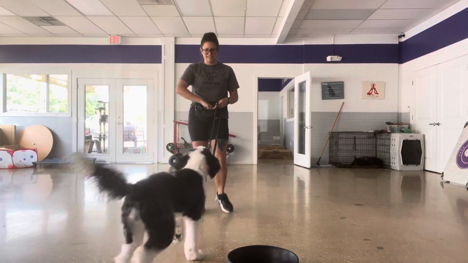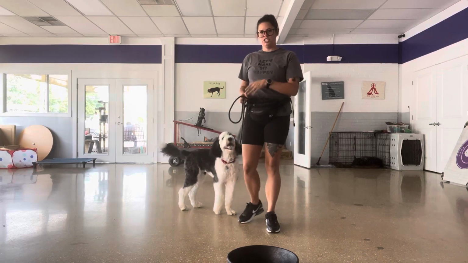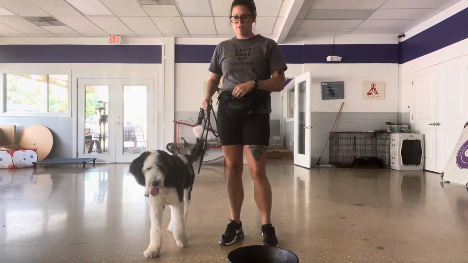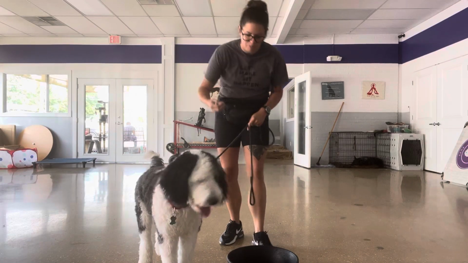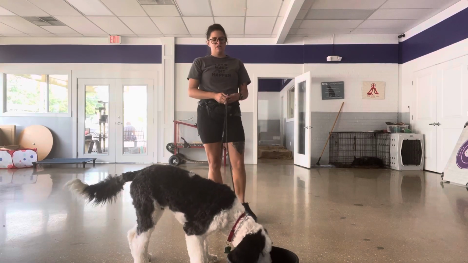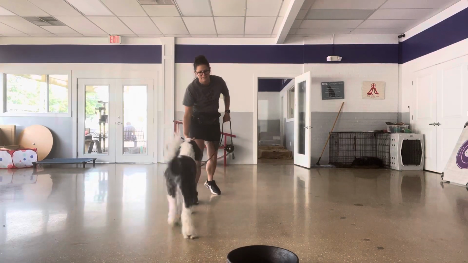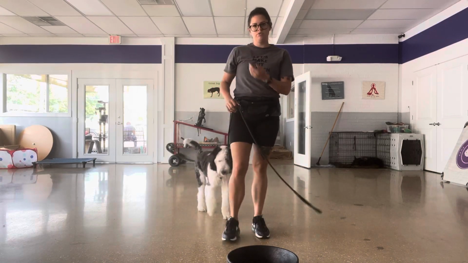Out! Yes! Right there. I just bit my own tongue and outed her away from the cat, but she already has that picture of, oh, I hear out, I move backwards. So I'm going to start with the kibble. I'm going to put just a couple in the bowl, and as soon as she starts to lick it up, Tilly, out! Yes! She knows that there's nothing there, so she's already willingly moving away from it.